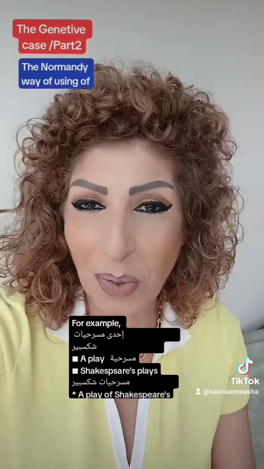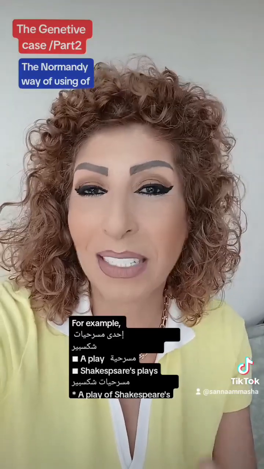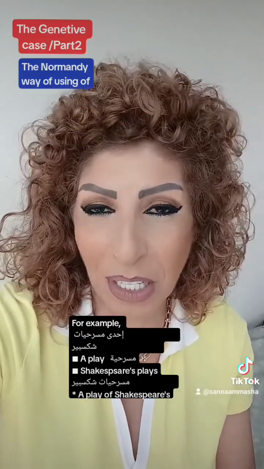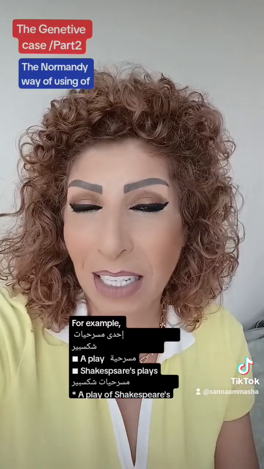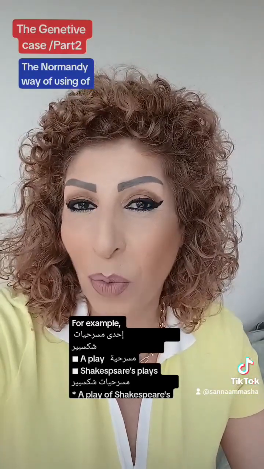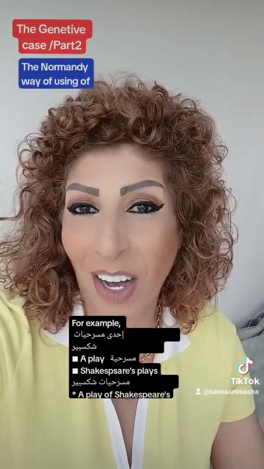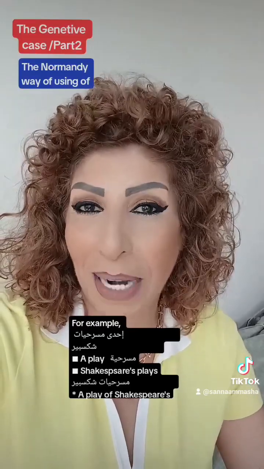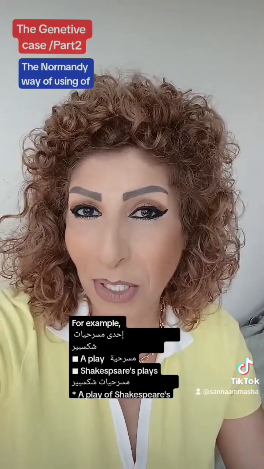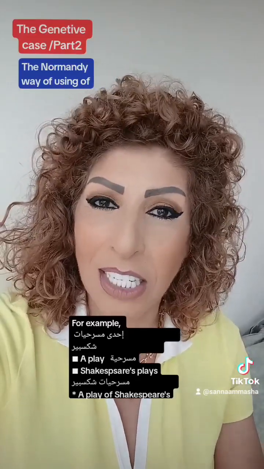But if we want to say مسرحية من مسرحيات شكسبير أو مسرحية من مؤلفات شكسبير, we can say a play of Shakespeare's. We omit the last word in the genitive case or in the Saxon way, which is plays. Shakespeare's plays, we omit plays and we keep the apostrophe s to have a play of Shakespeare's.